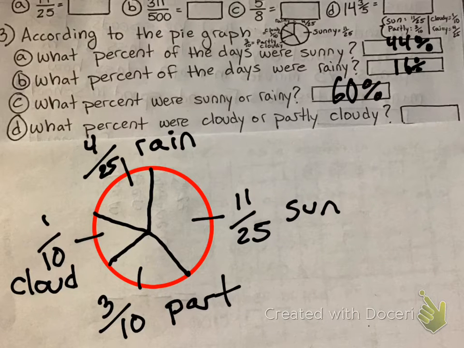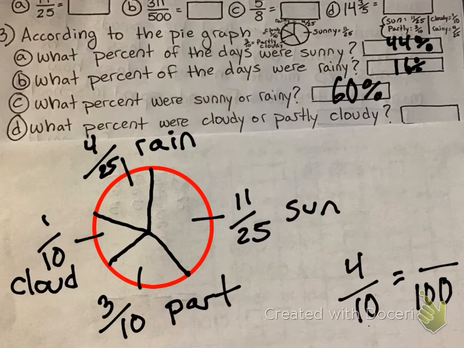Now lastly, what percent were cloudy or partly cloudy? If we have both of them, this is the easiest way to do it. We'll add them together. What do we get when we add 1/10 and 3/10? What do we get, Rocco? We get 4/10. And then we need to make it over what? What do we need to make it over, Trey? 100. How do we get that? We multiply it times? 10. Yeah, 10. So what is 4 times 10? 40. Excellent. 40. So the answer is 40%.